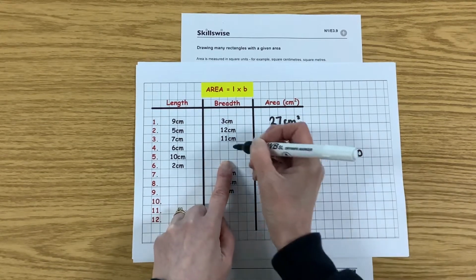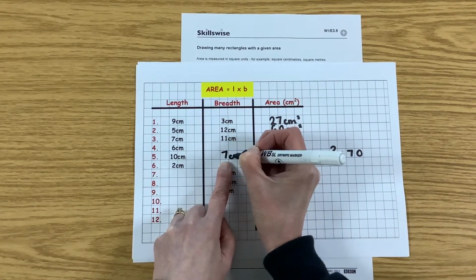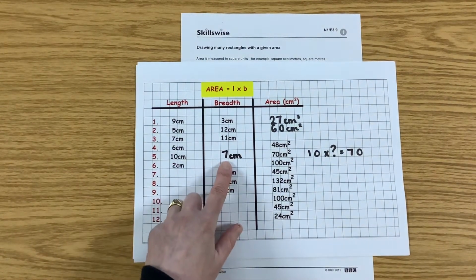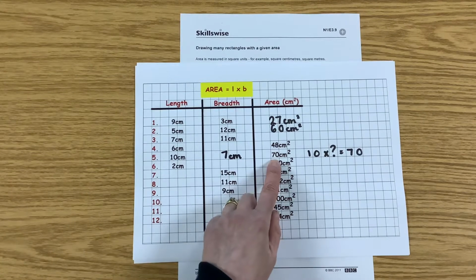Yes, it's 7, isn't it? 10 times 7 is 70. So 10 centimetres times 7 centimetres will give me an area of 70 centimetres squared.